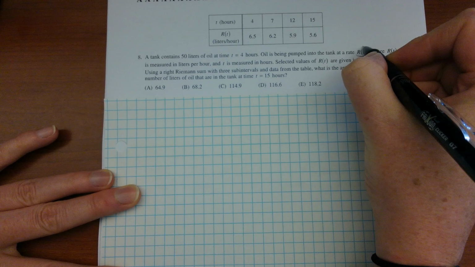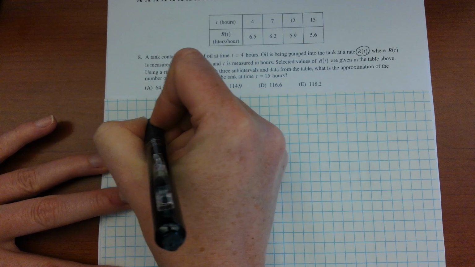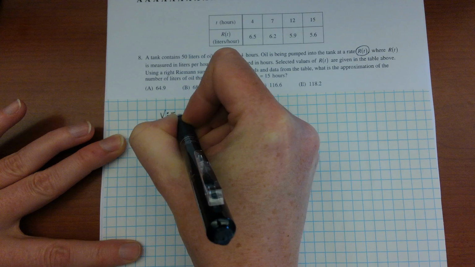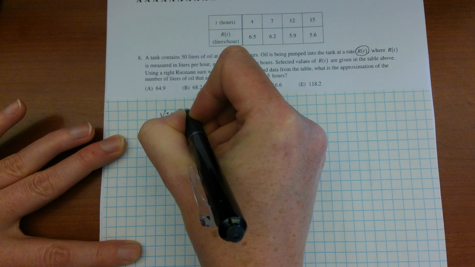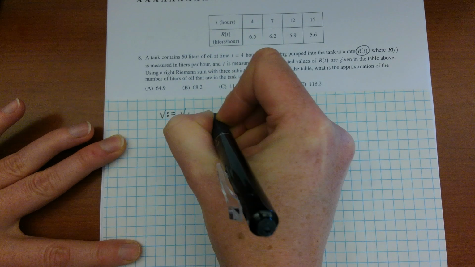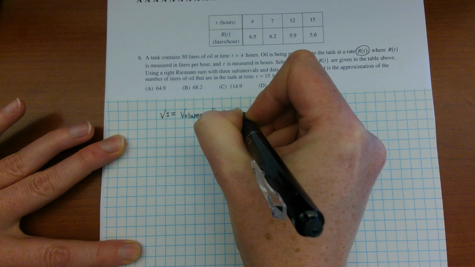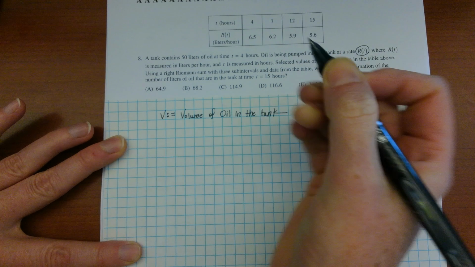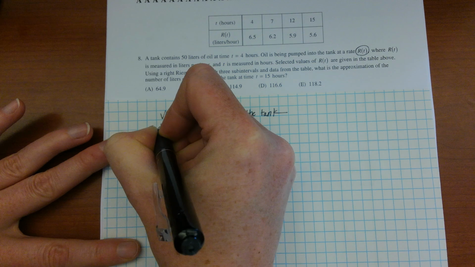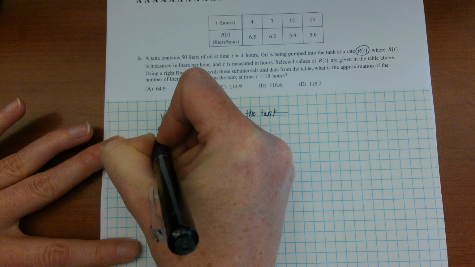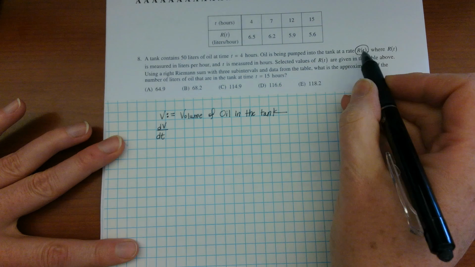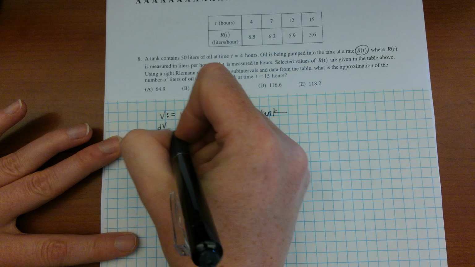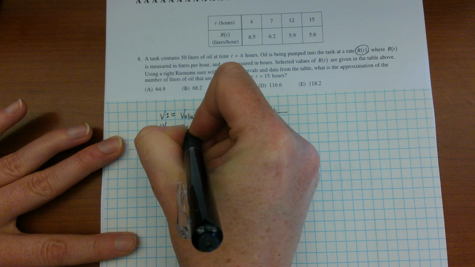So instead of R of t, what I would do for this one is decide that I'm going to let V be assigned to be the volume of oil in the tank. And then the rate of change of the amount of oil in the tank with respect to time, that's basically what they are having big R of t represent. So just a note, that would be their R of t.